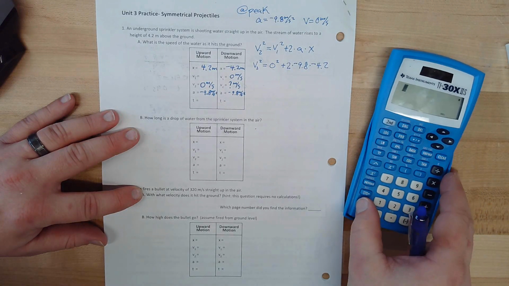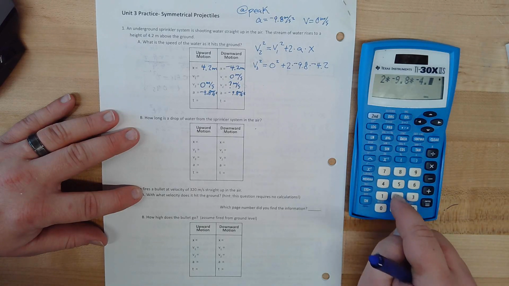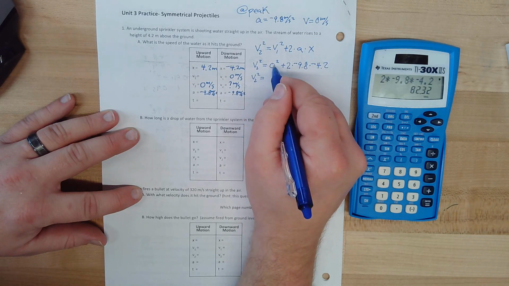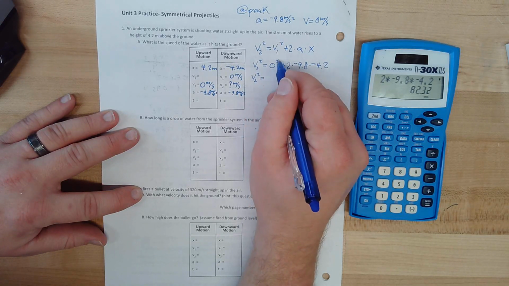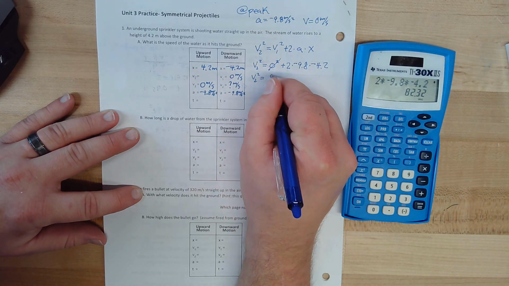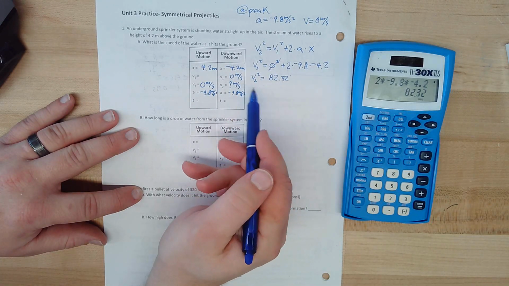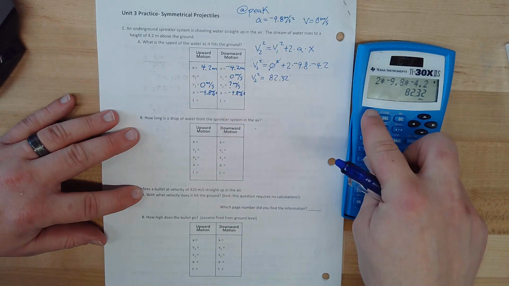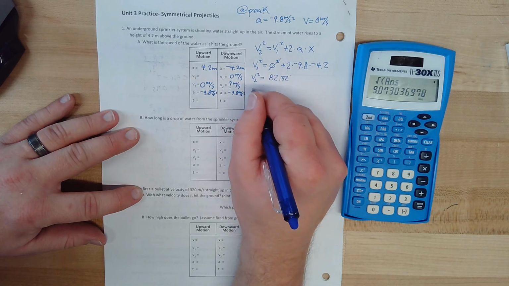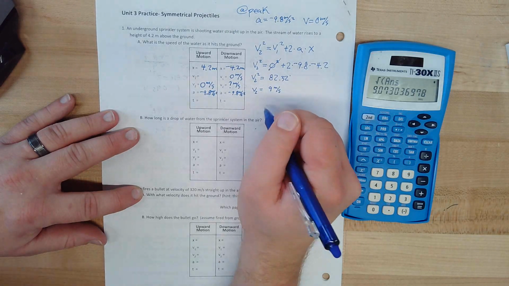So now we can run our numbers. 2 times negative 9.8 times negative 4.2. And we'll get V2 squared equals, since 0 squared is 0, it's just going to go away, the result of that multiplication, which is going to be 82.32, and then we'll leave our units off because they're kind of nonsensical when it's velocity squared. Now what we need to do is take our square root to get rid of that V2 squared, and we will find that V2 is going to be 9 meters per second.